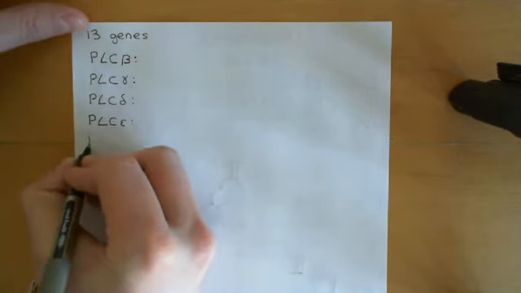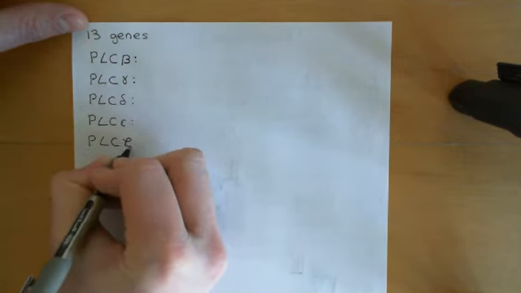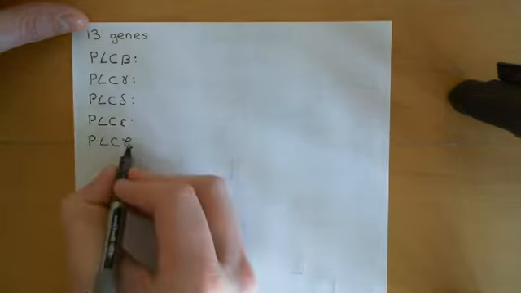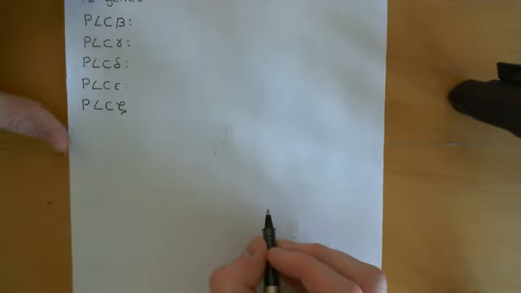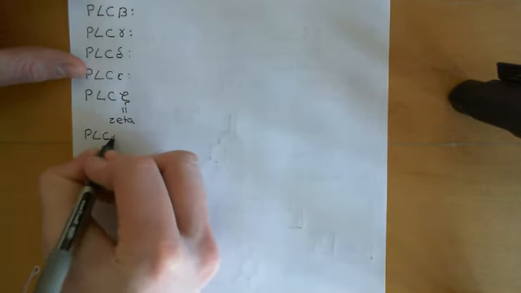Then we get to the slightly fancier Greek letters. There is the phospholipase C zeta family. This is the Greek letter zeta, so I'll just write out its name. If you want to check this symbol, it's called zeta in the Greek alphabet. Then you have the phospholipase C eta family, which looks like this. This is eta, the Greek letter eta. Those are the 6 families of phospholipase C enzymes.